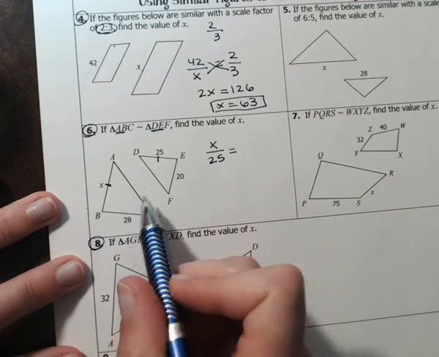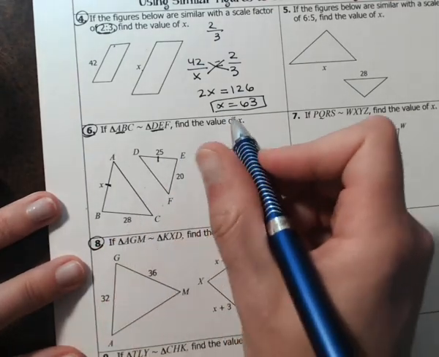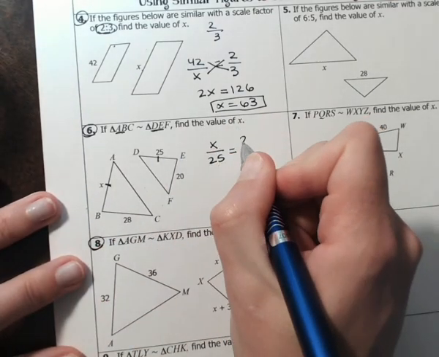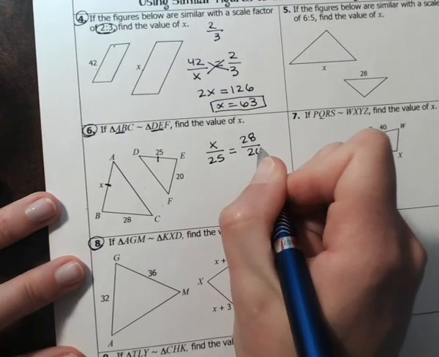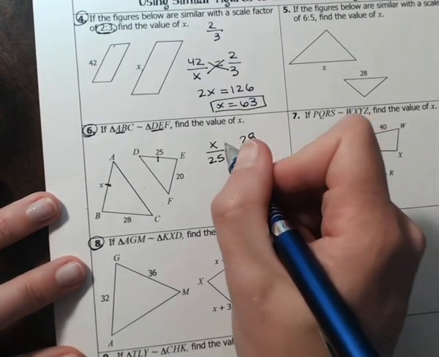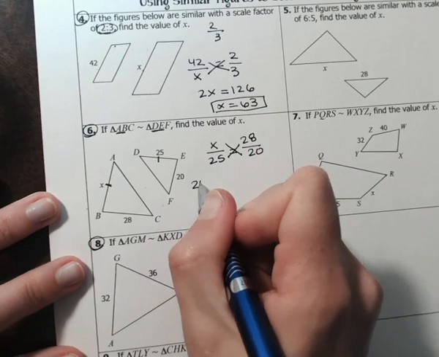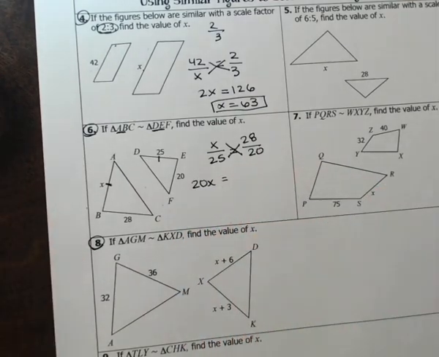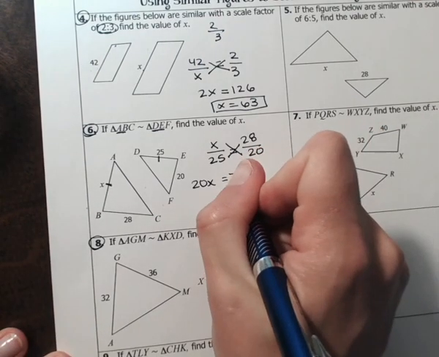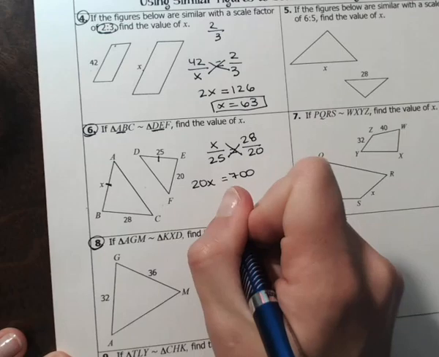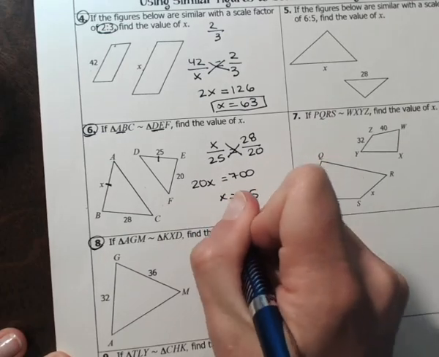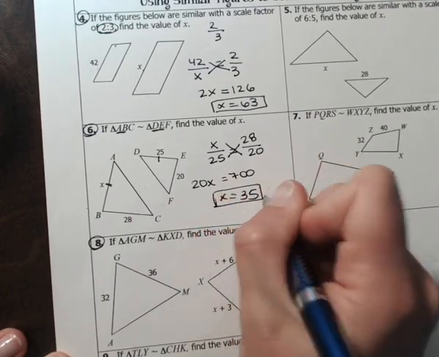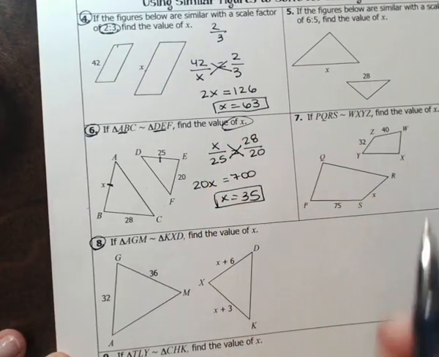Then I'm going to set it equal to, go back to whatever you put on top. So I'm doing big triangle over small equals big triangle over small. Then you're going to cross multiply. So we have 20 times x is 20x. Then we're going to set it equal to 25 times 28, which is 700. Divide by 20, x equals 35. And that's all the question asks. Find the value of x.